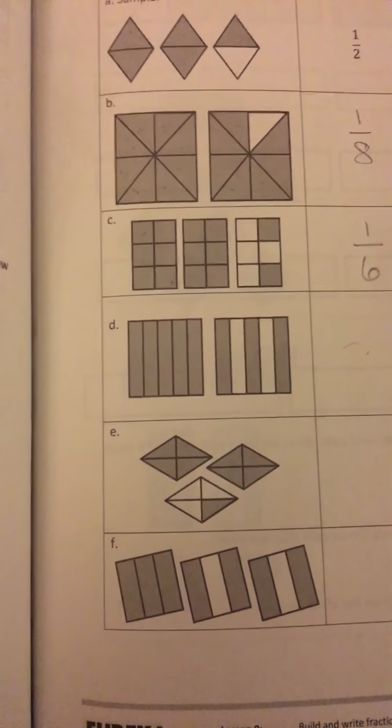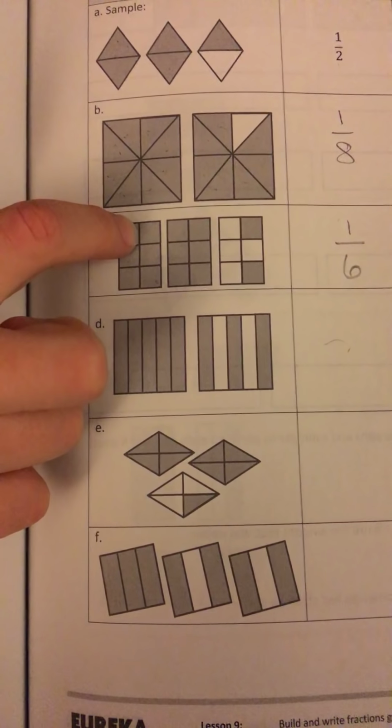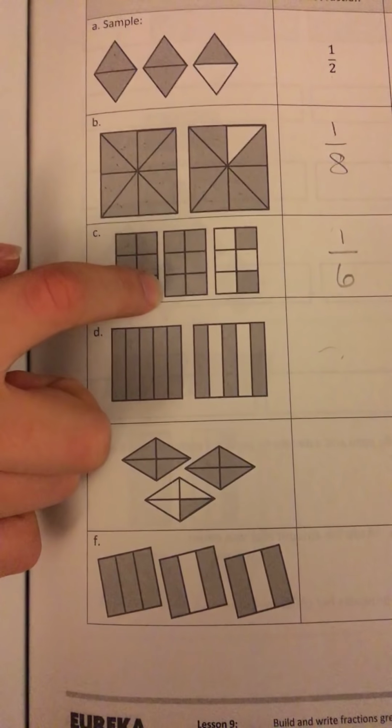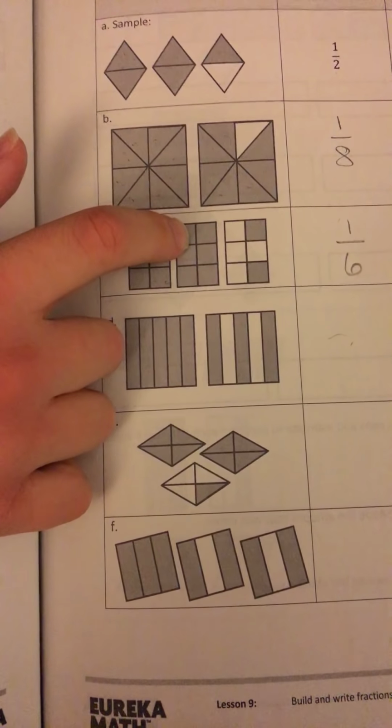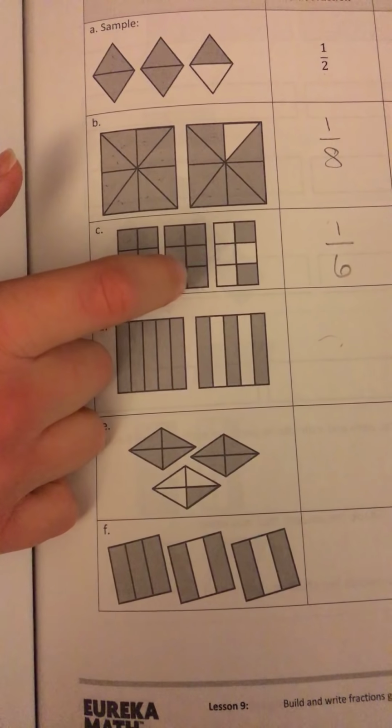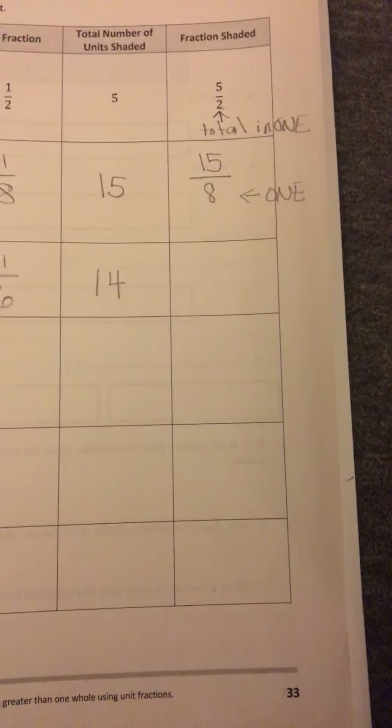Troy, count how many are shaded on the whole picture. 1, 2, 3, 4, 5, 6, 7, 8, 9, 10, 11, 12, 13, 14. Okay, so then fill in 14 right here in your book. So then the fraction would just combine those together. There was 14 shaded, and remember these are still sixths because there's sixth in one. So there's 14 sixths would be your fraction.